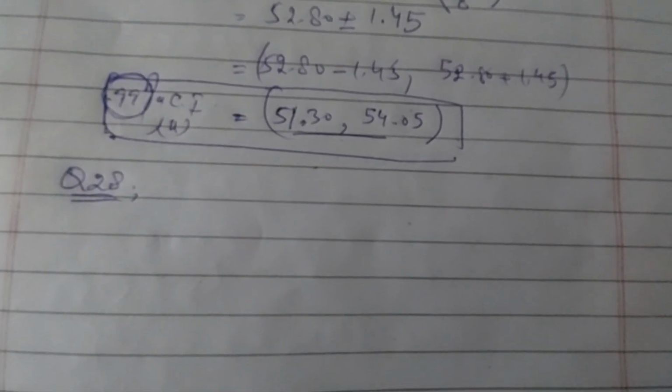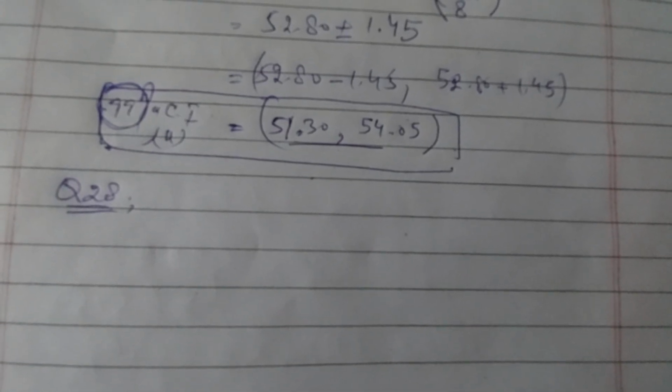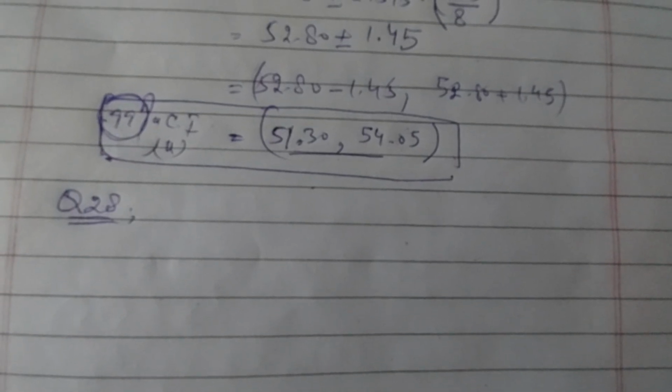It says that an efficiency expert wants to determine the average amount of time it takes a pit crew to change a set of 4 tires on a race car.